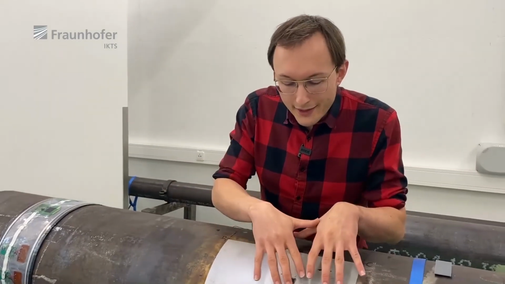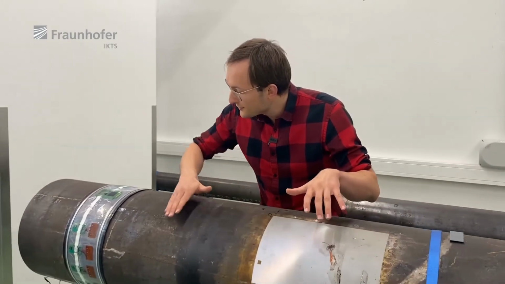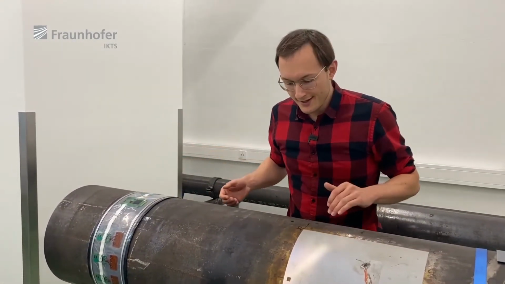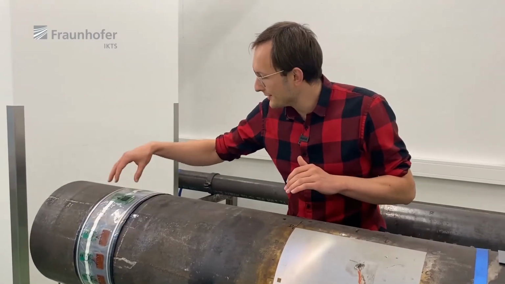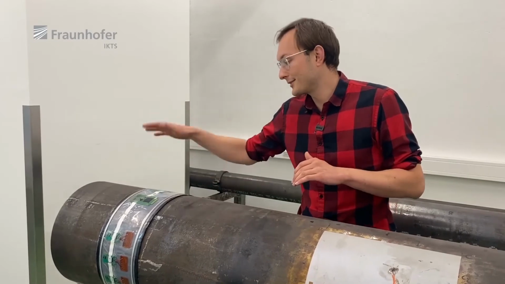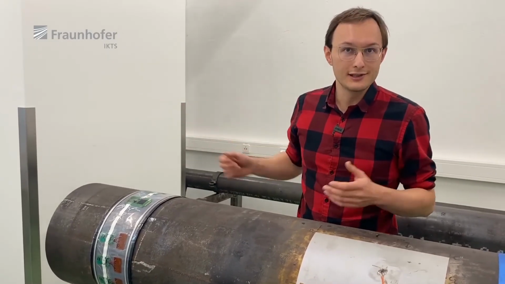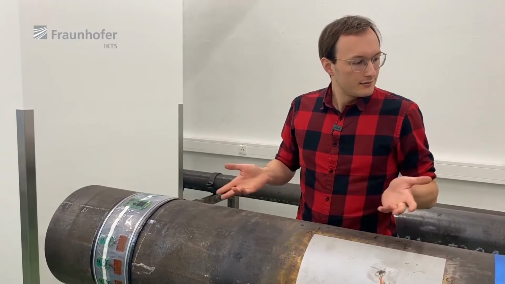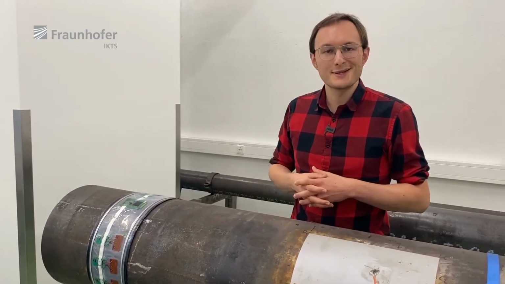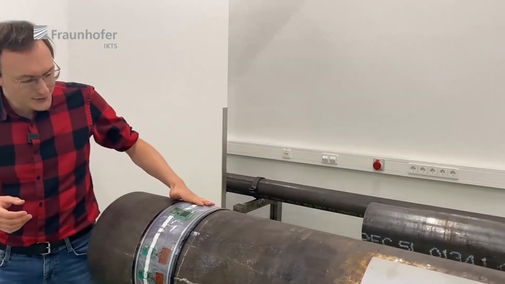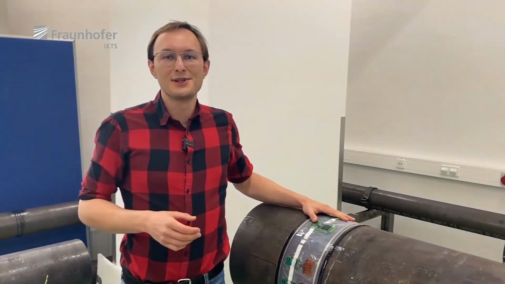And by reflecting the wave, it goes back, and it might be a little bit altered compared to if there was no crack, which we can then analyze in the central unit and store, or directly send back to the remotely operated vehicle for direct analysis. Yes, I think that's most I have to say about that. So if you have any questions, feel free to ask.